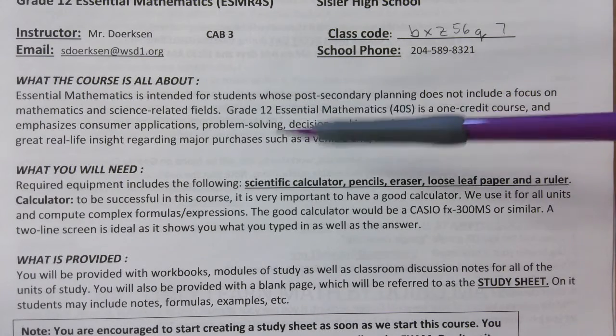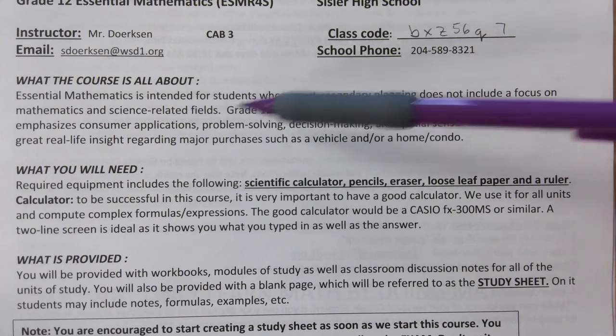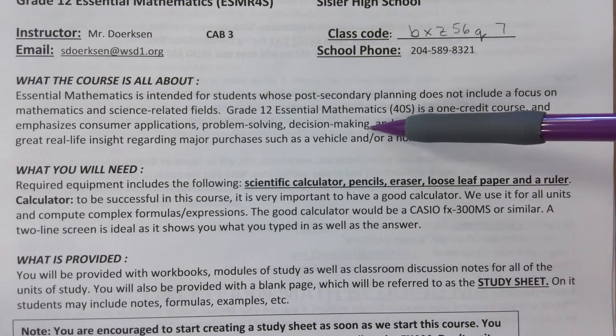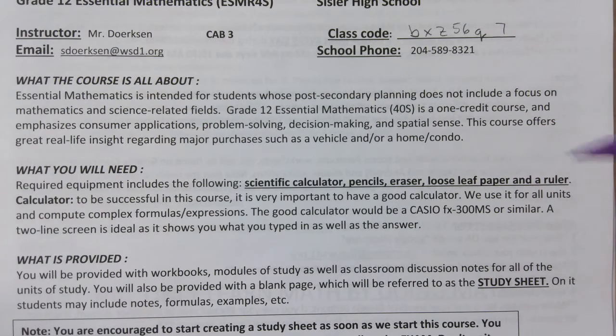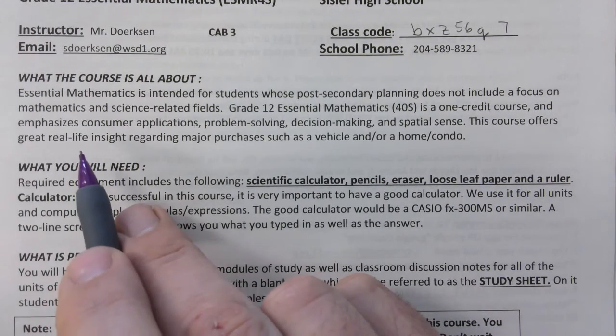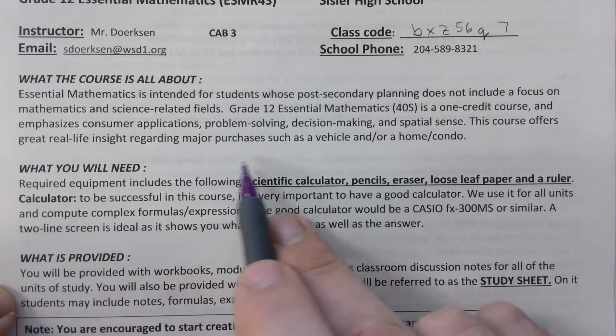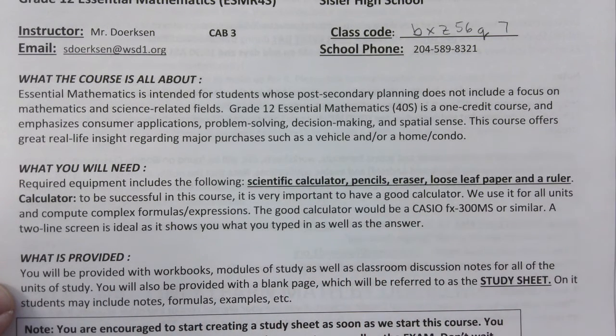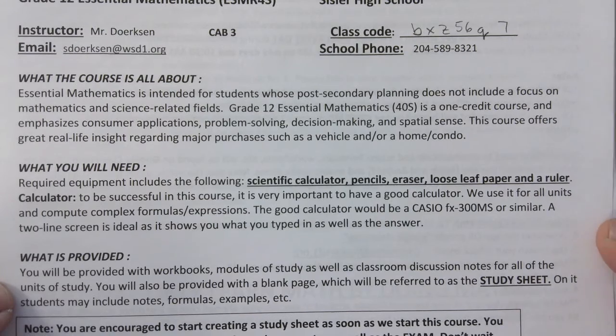Okay, we're gonna do consumer applications, problem solving, decision making, a lot of decision making in here. Spatial sense, we're going to talk polygons and geometry and stuff like that. This course offers a great real life insight regarding major purchases such as vehicle and or home and condo. So those are the biggest ones here.